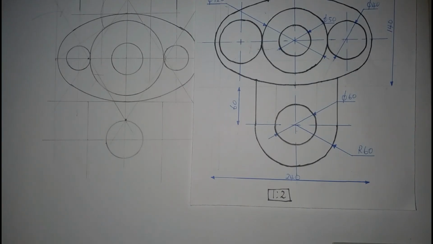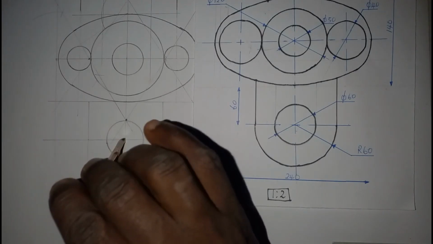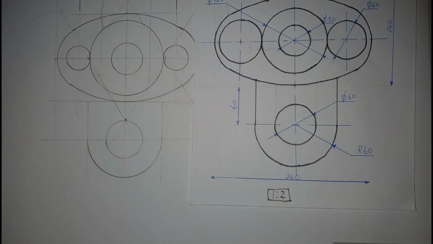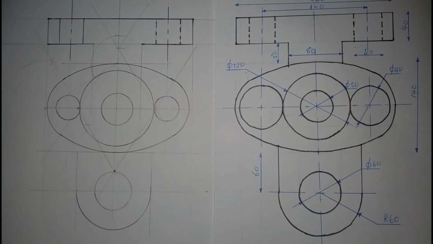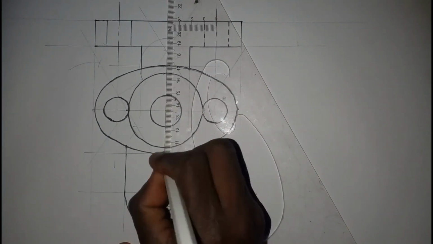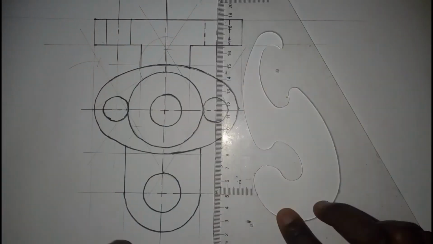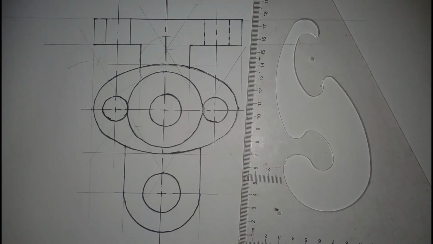So come to this point, and I'm going to connect it with this point. Just like this. And now we have everything that we need. It's time to outline our diagram. It's now time to add some center lines right here. Like this. And now it's time to dimension.